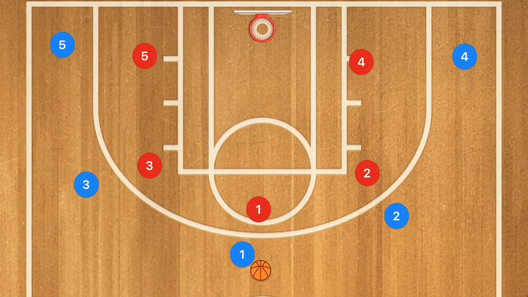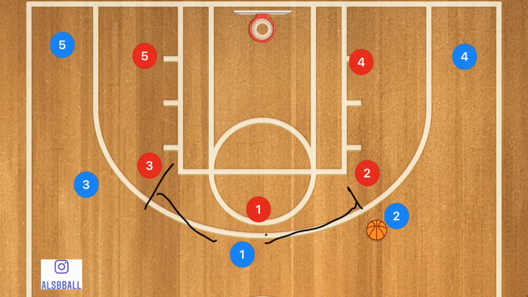Okay, so first off, we're running a 5-out motion. Like I was mentioning, if player 1 passes the ball away, he can go and set a screen for player 2, he can go and set a screen away for player 3, or he can cut towards the rim. One of those three options, which are three options that would be in every single basketball play that you can think of other than the dribble handoff.